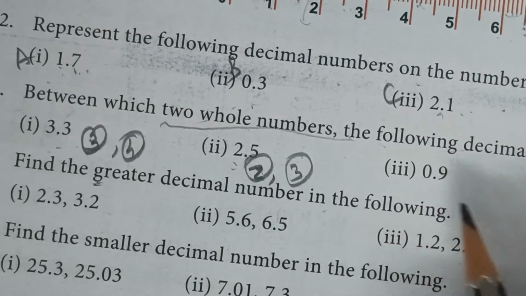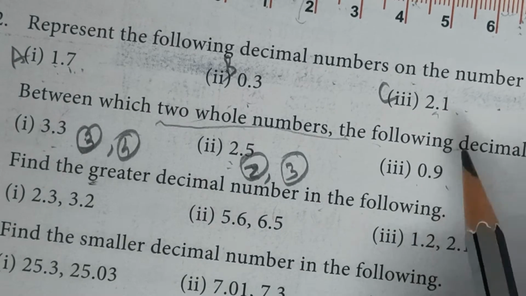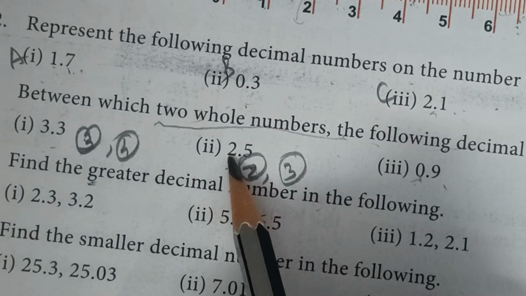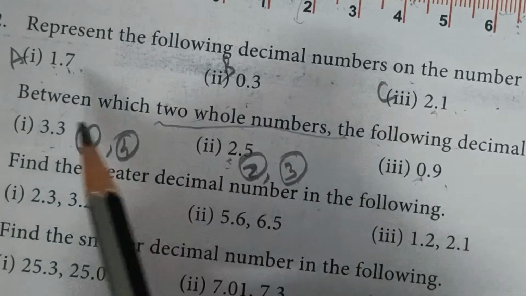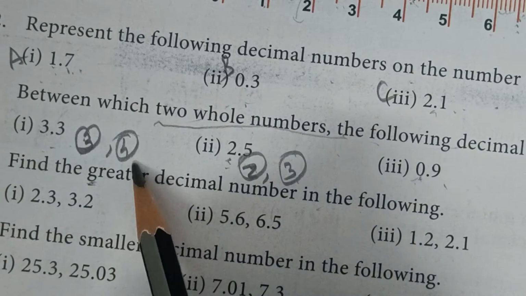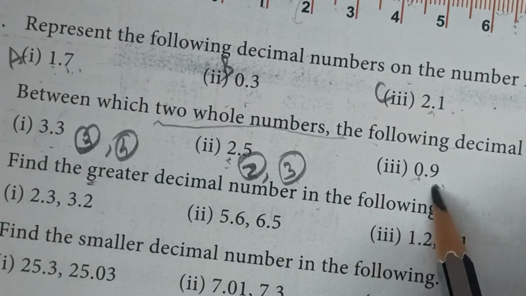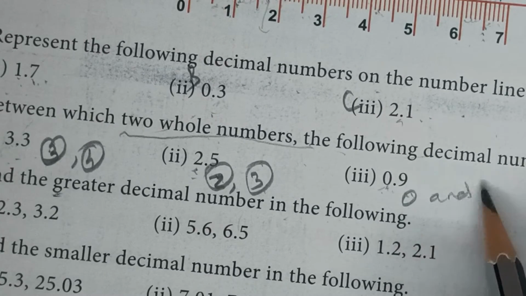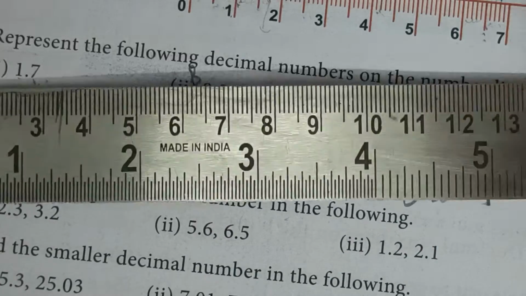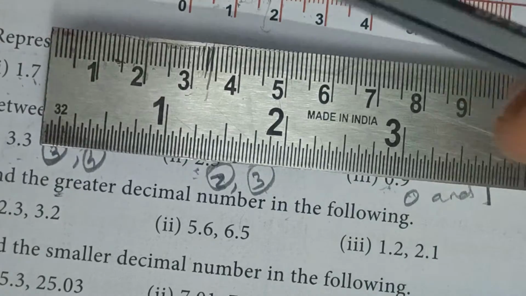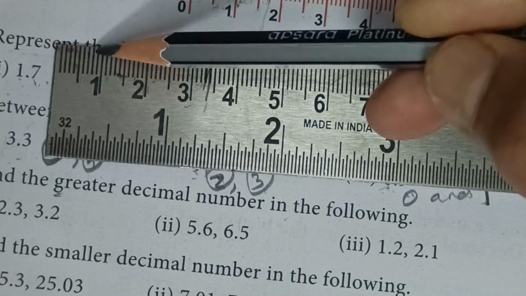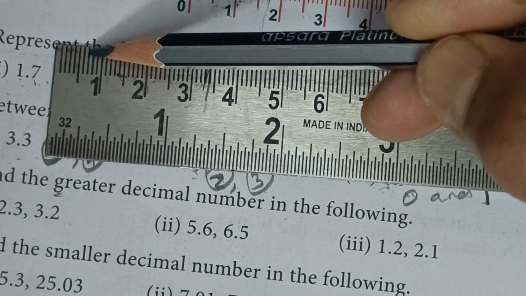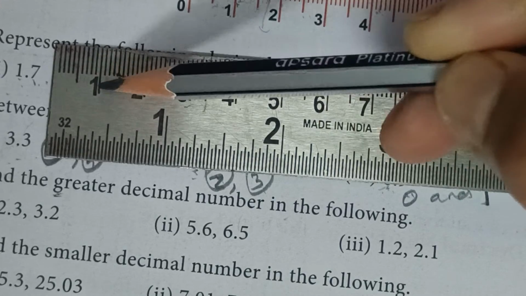Okay. Next 0.9. Can you guess? We should write the same whole number and the next number. Same whole number 2, next whole number is 3. Same whole number 3, next whole number is 4. This number is 0 and the next number is 1. So 0.9 lies between 0 and 1. After 0, that small ninth line is 0.9.